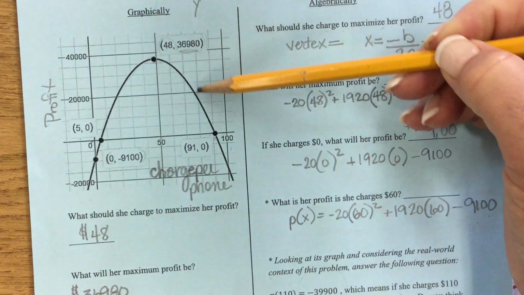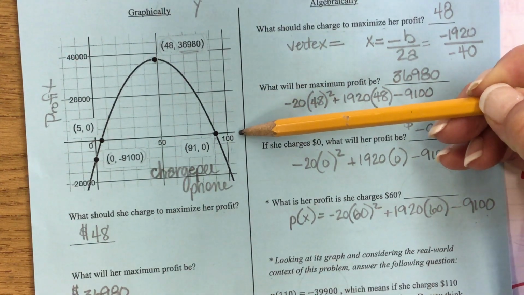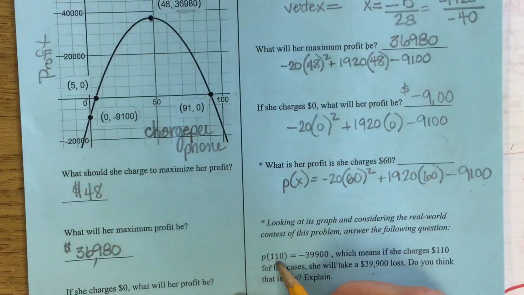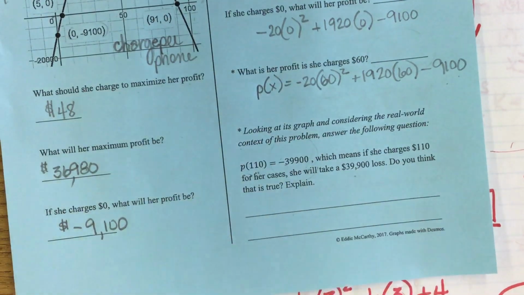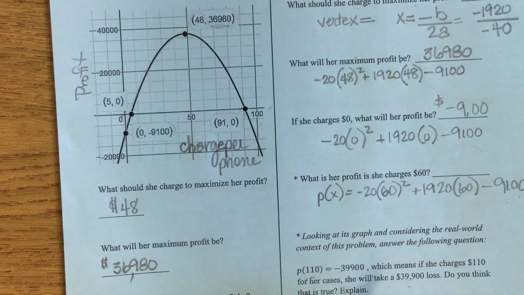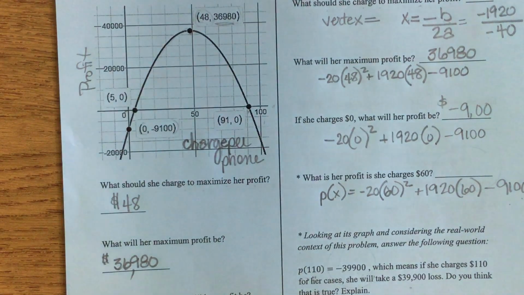Why would this happen? If I charge $110, all you had to do was take your quadratic formula, plug in 110, and you would actually get negative 39,900. But why do you think that is? So talk to the person next to you, and I want you to think about that.